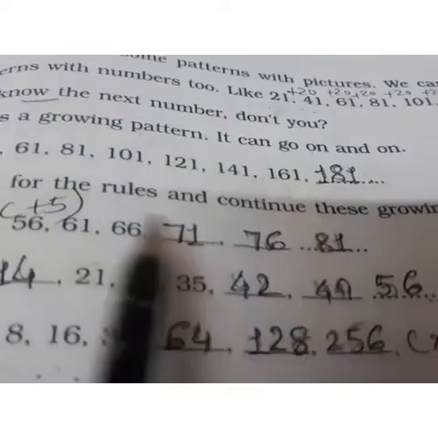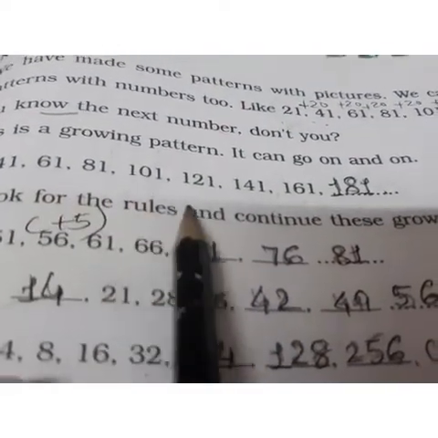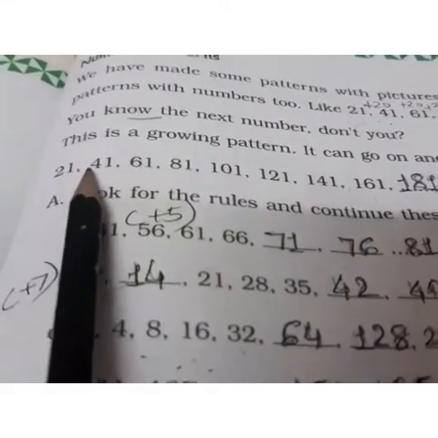Now here you can see the example again 21, 41, 61, 81, then 101. After 101 is your 121, and after 121 is 141, and after 141 is 161. Again the pattern is same, that plus 20 in all the numbers. Now after 161 plus 20 that is 181. So यहाँ पर हमने क्या रूल भी देखा कि हमने हर in every number we have to add 20, क्योंकि ये दो नंबर्स के बीच में कितना डिफरेंस है नंबर का, 20.